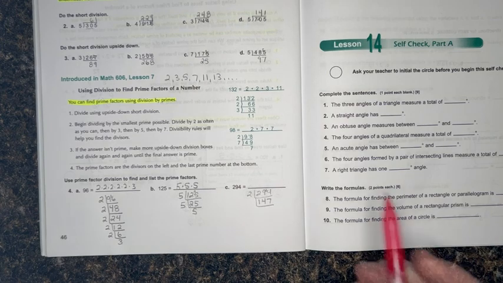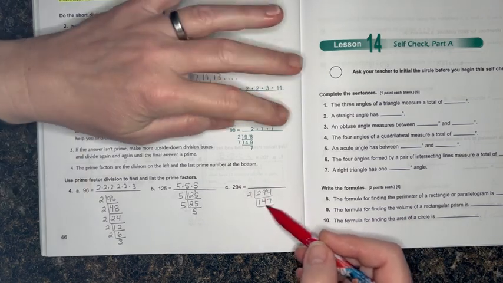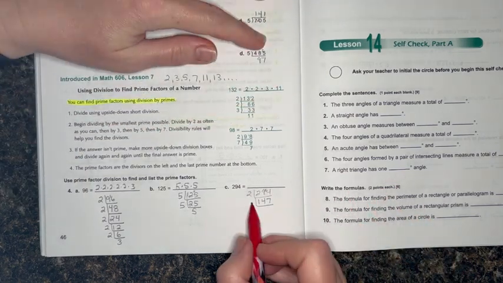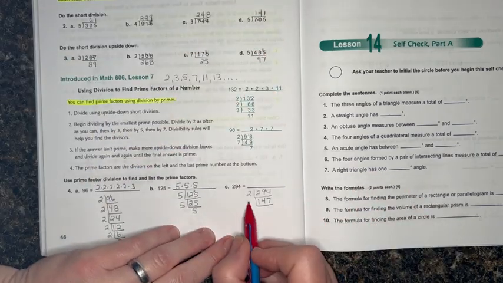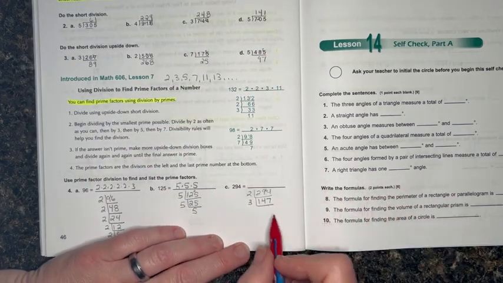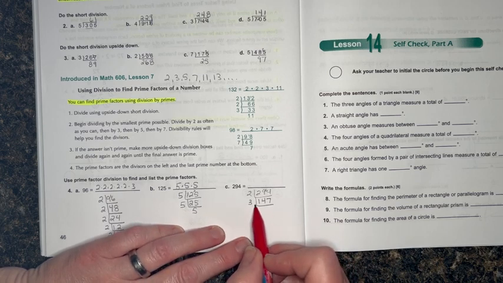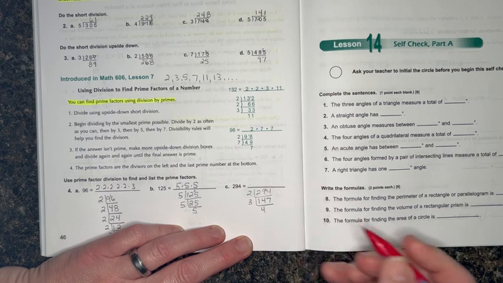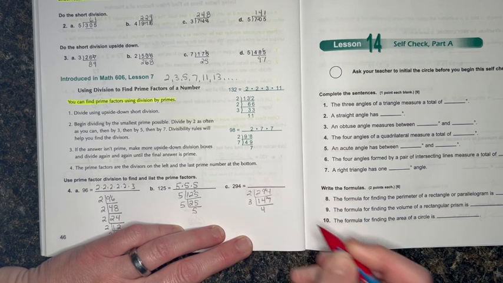Okay. Now this is not an even number, so we can't use 2 again. So let's try 3, because right off the bat, just looking at it, it's pretty unclear what is actually going to work in here. So let's try 3. How many 3s are in 14? Well, there are 4, right? And that's 12. So there's 2 remaining.